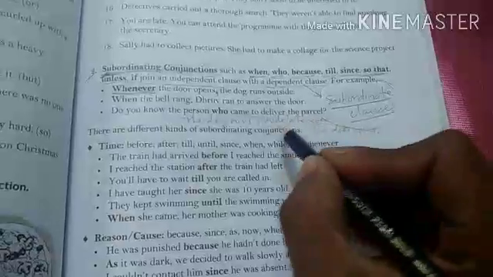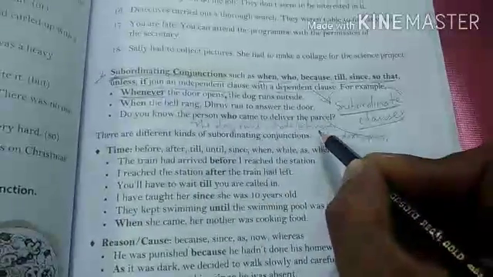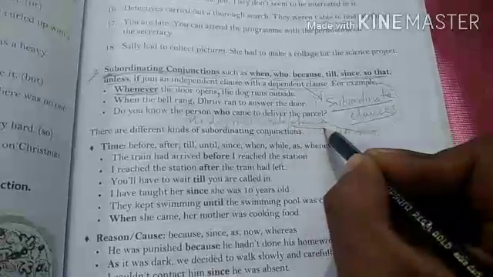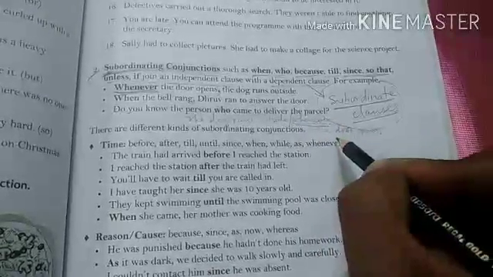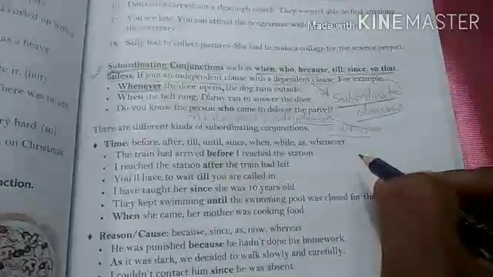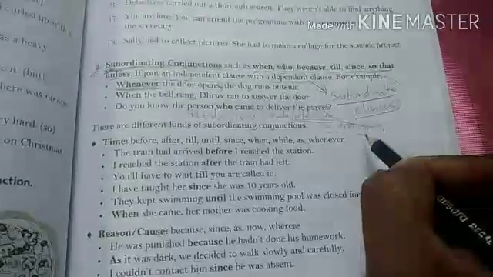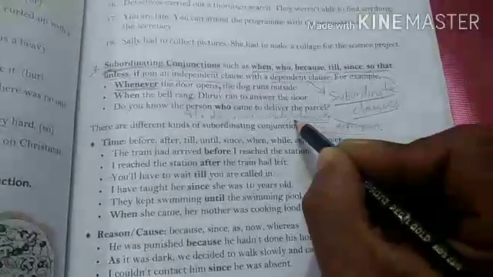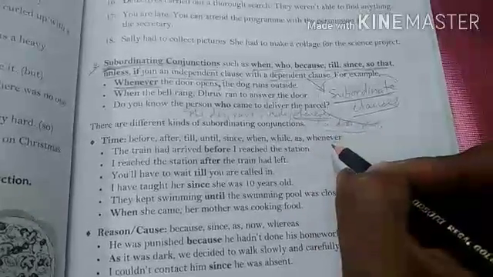One, the dog runs outside, independent clause, and whenever the door opens. So along with the use of this conjunction, the other part of the clause becomes the subordinate clause. Okay, whenever the door opens. So here, whenever the door opens is the subordinate clause, and whenever is the conjunction.